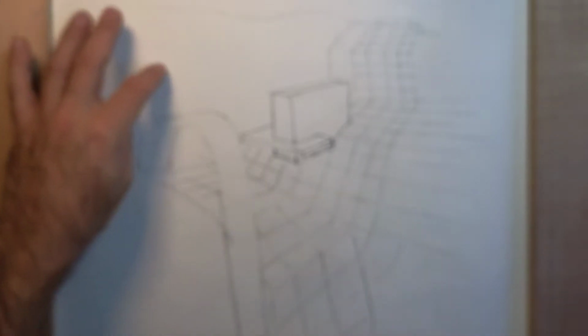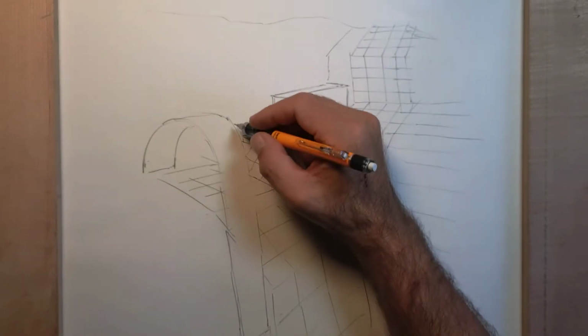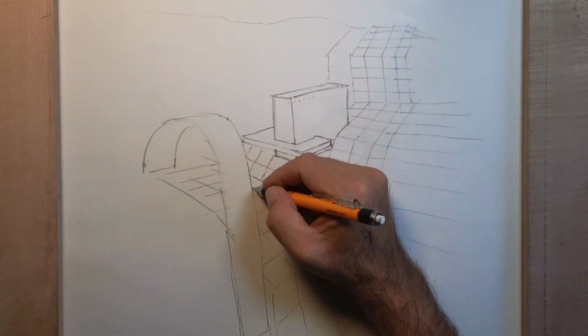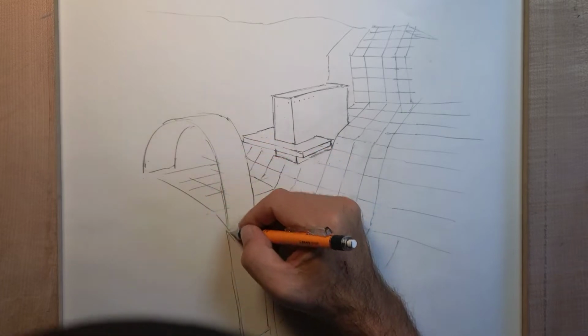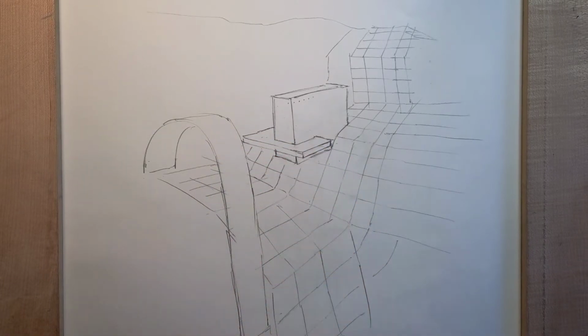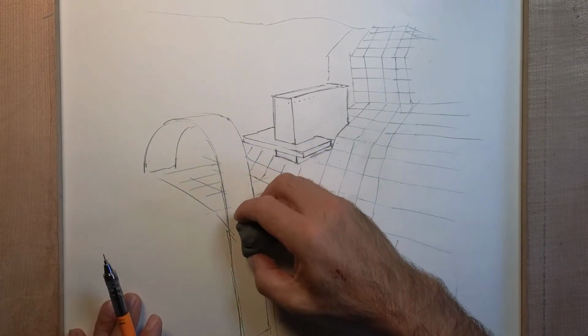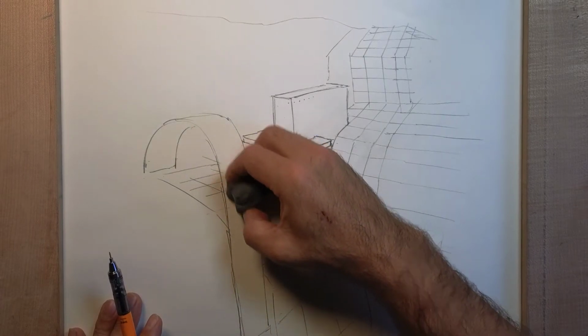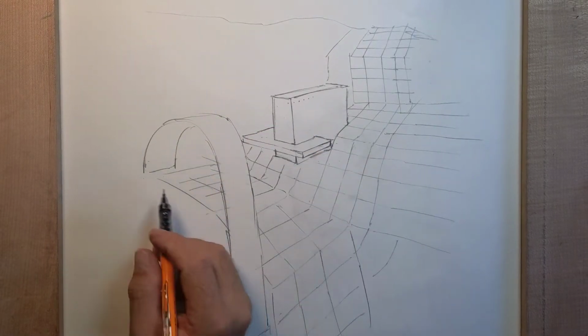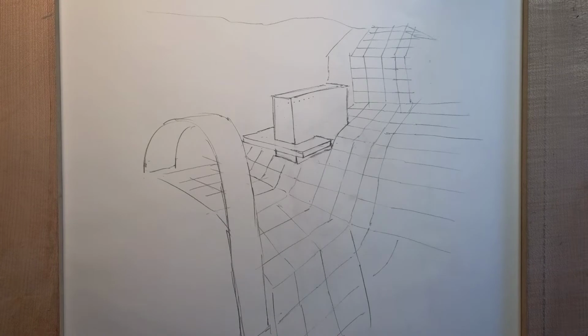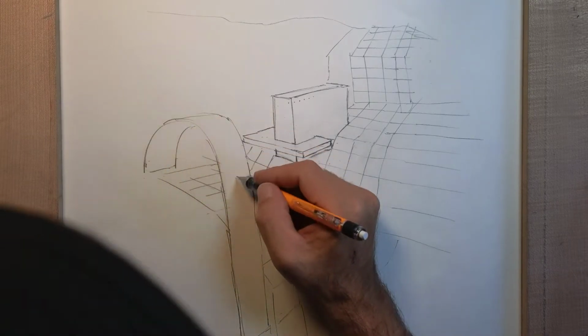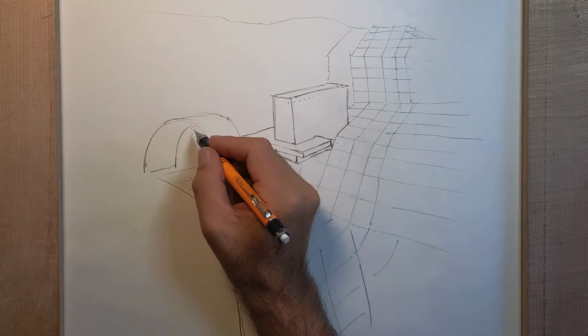Let me see what I can do, the camera's not really focusing. There you go. So where the land had this as its gesture, now I've increased it with this.